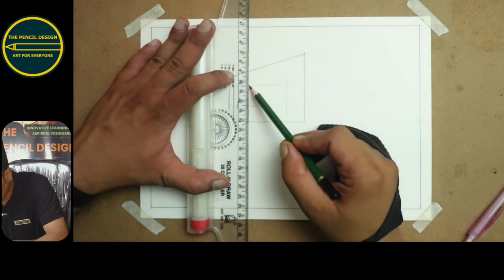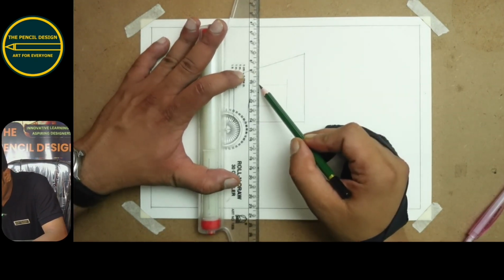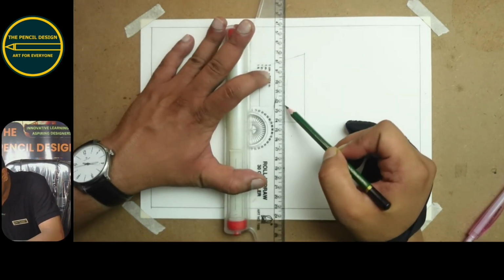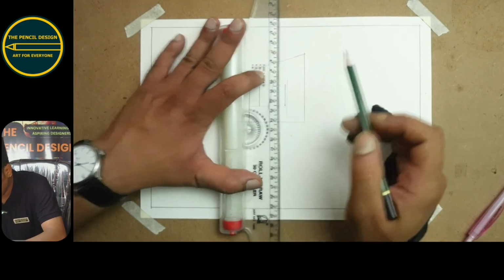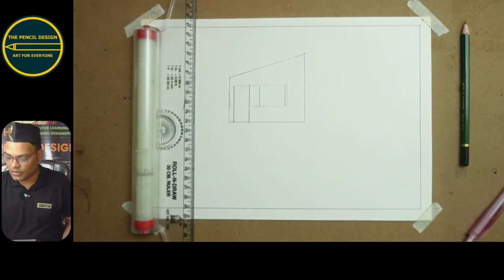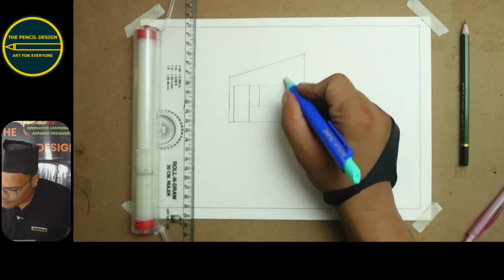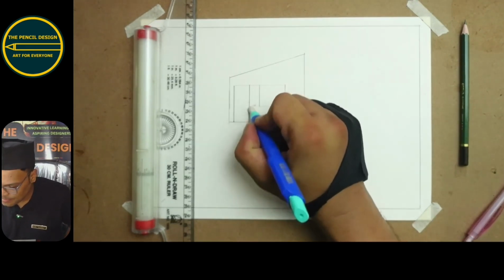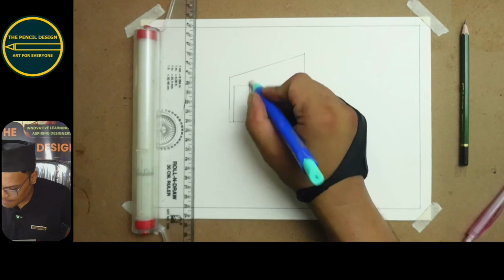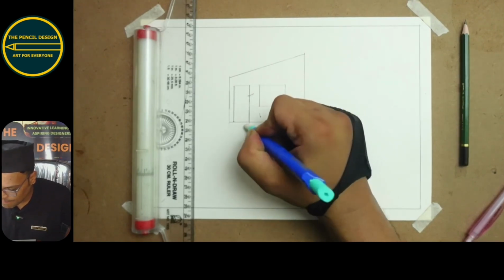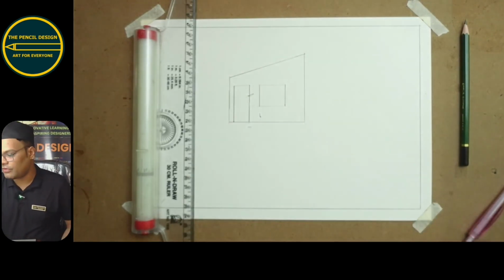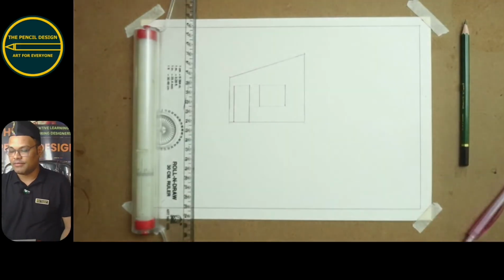Vertical, vertical, vertical, and one more vertical, right? So there are 4 lines. Let me remove the extra lines. So this is the space I have taken.